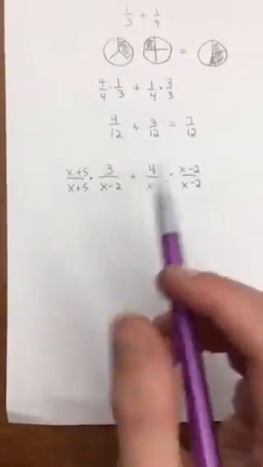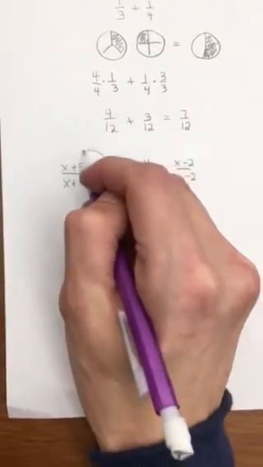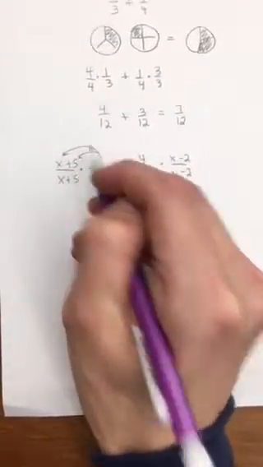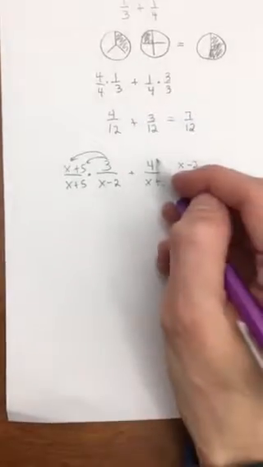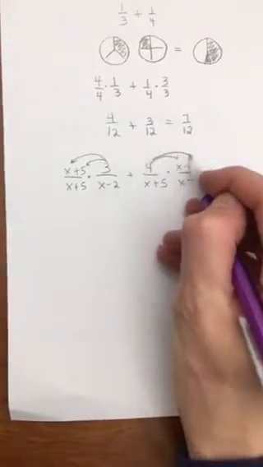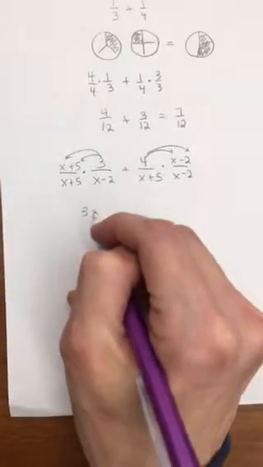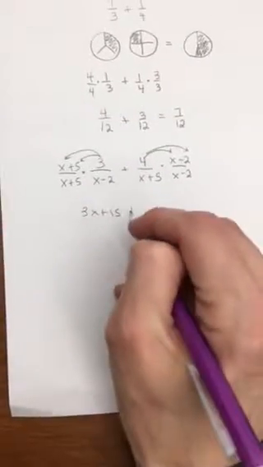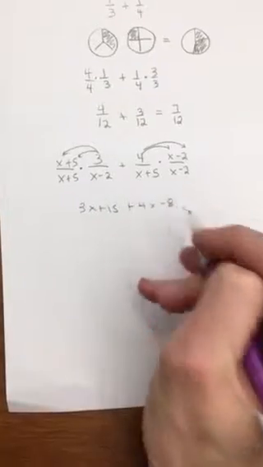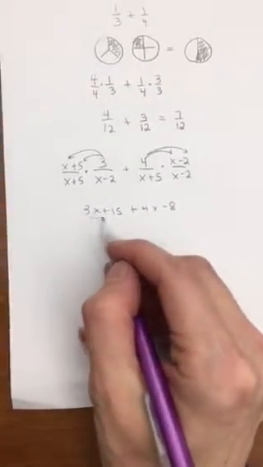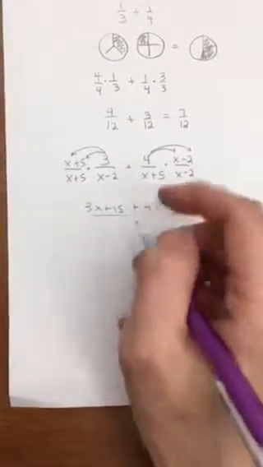That's what's happening here. So now I'm going to take this 3 and I'm going to distribute it to those two values, and I'm going to take the 4 and I'm going to distribute it to those. Let's see what we get here. We get 3x plus 15 plus a 4x minus 8. And that's going to be all over my common denominator.